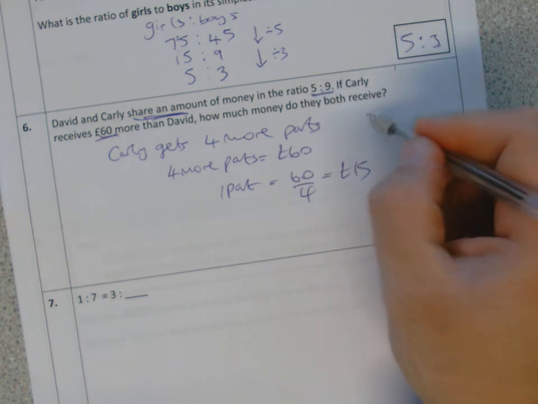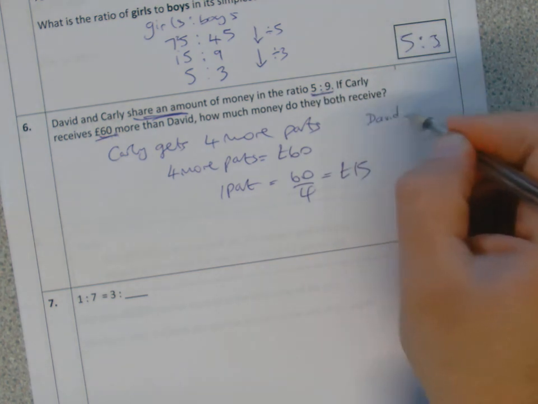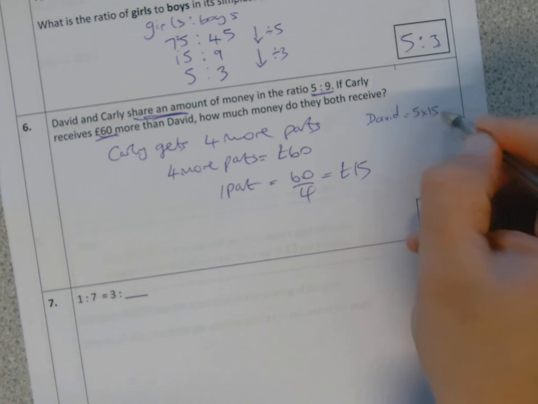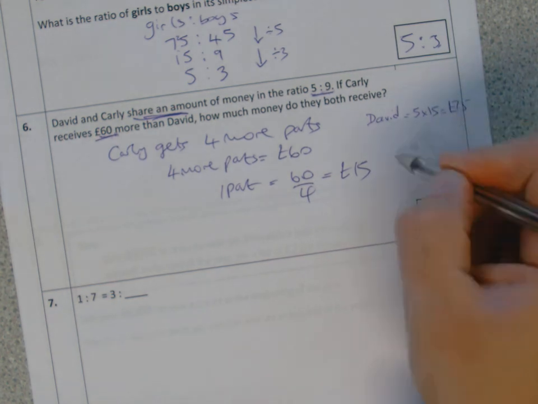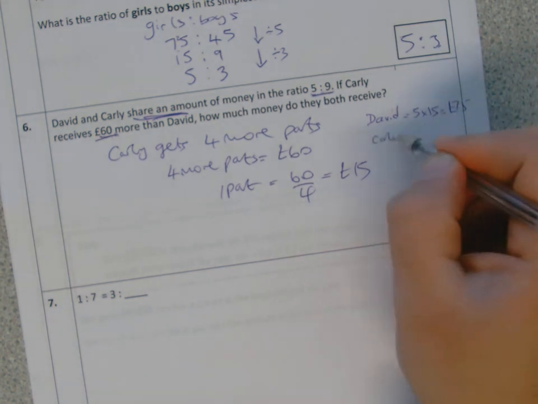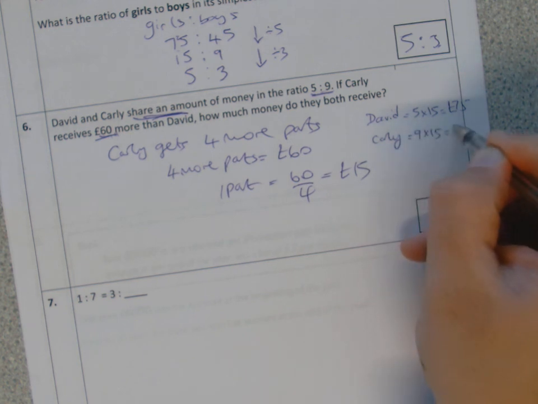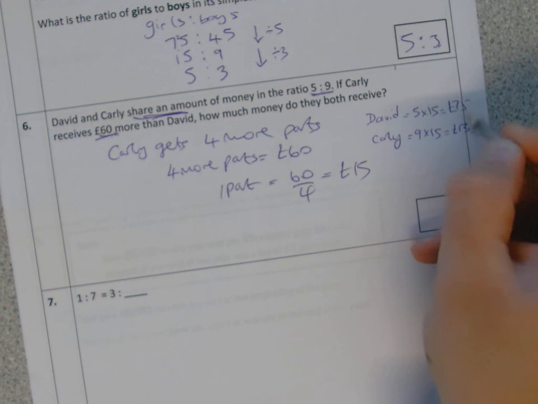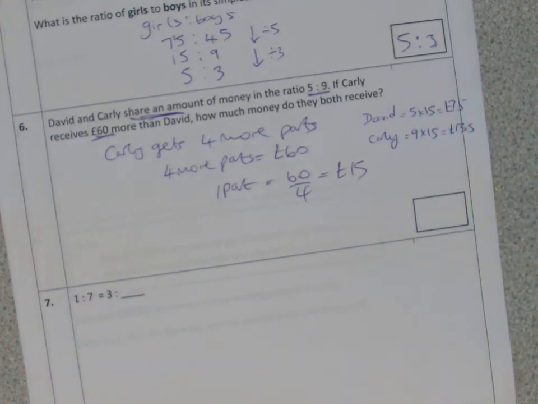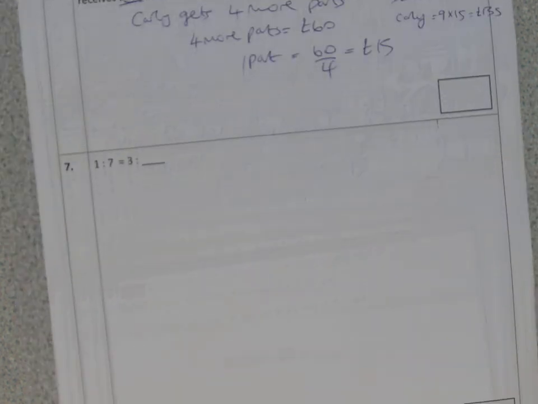So David will get 5 lots of 15, which is £75. Carly then will get 9 lots of 15, which is 135, and of course that's £60 more, so that works out nicely there.